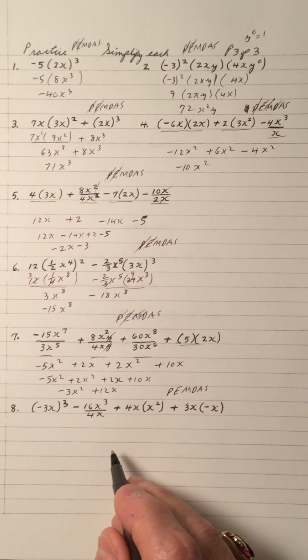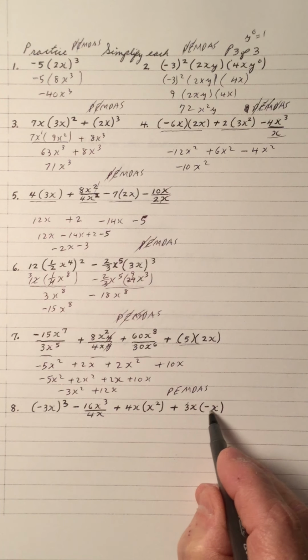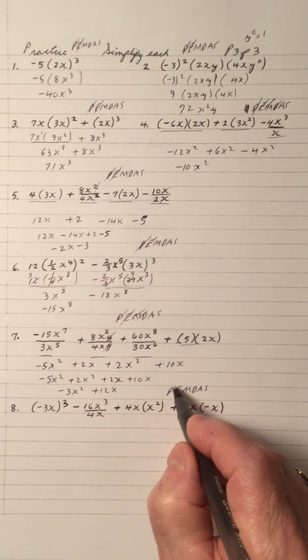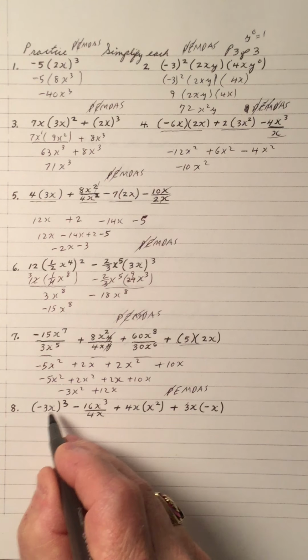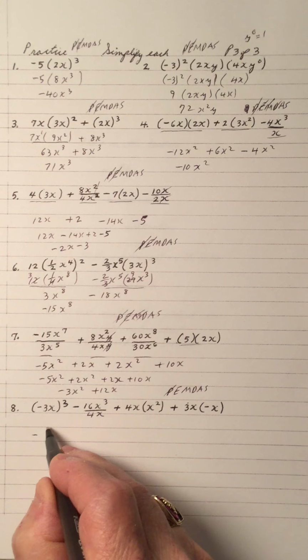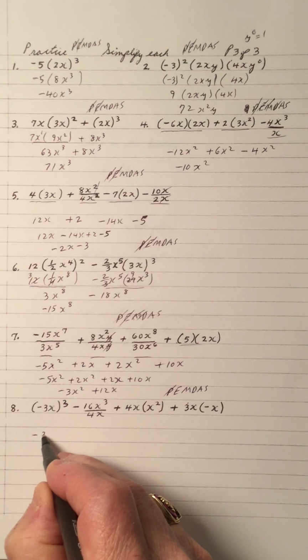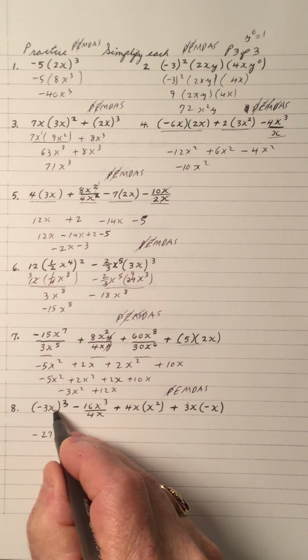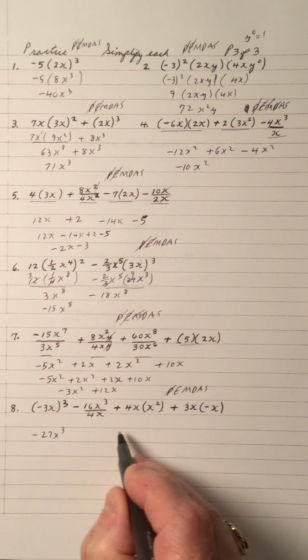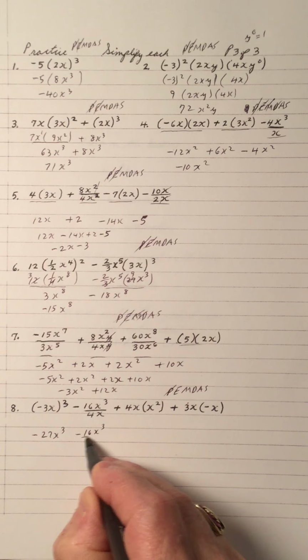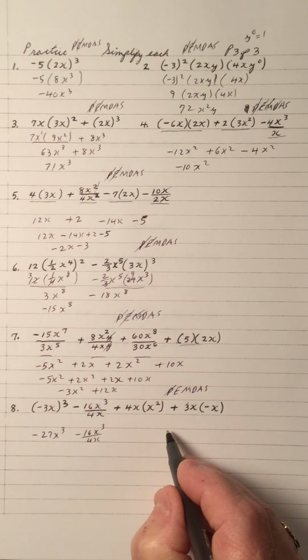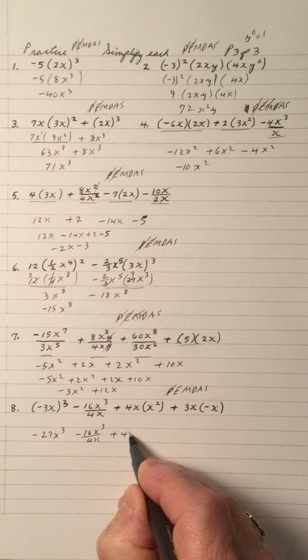Here we go. Inside the brackets, done, done, done. Can't do it. Exponents, here we go. Negative cubed, negative times a negative is a negative. 3 cubed is 3 times 3 times 3, 27. And x times x times x is x cubed. And I'm going to leave the rest alone until I get my exponents done. And my exponents are done.